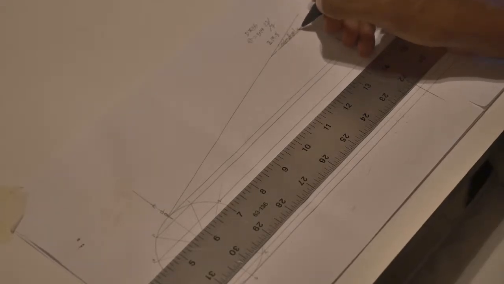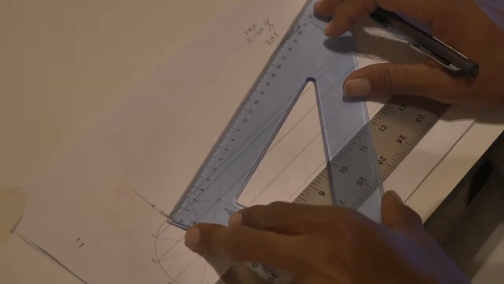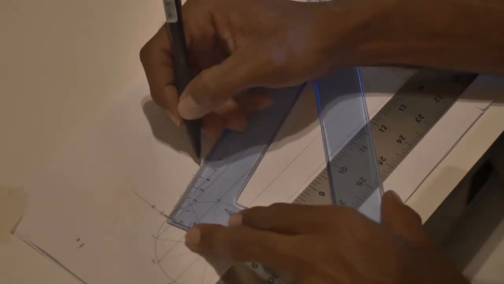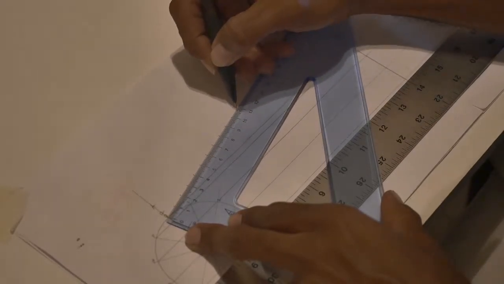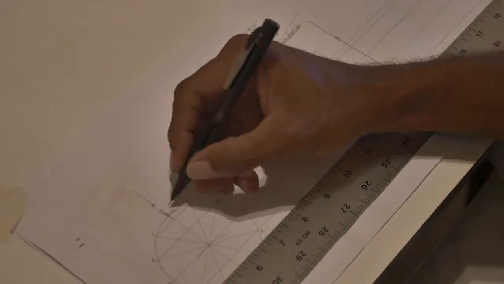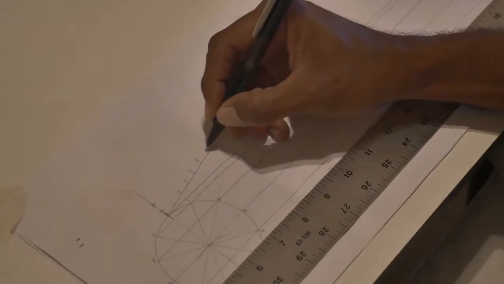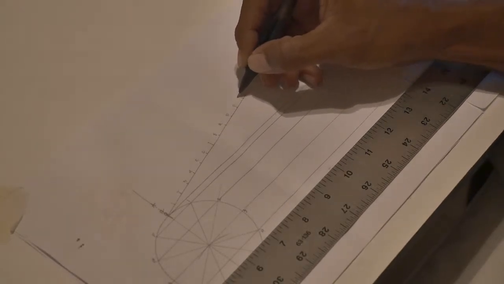Construction line. What do we do on this construction line? We mark off 12 equal divisions. So for that, I'm going to use my set square. 1, 2, 3, 4, 5, 6, 7, 8, 9, 10, 11, 12. 12 divisions. Just label them as 0, 1, 2, 3, 4, 5, 6, 7, 8, 9, 10, 11, 12.